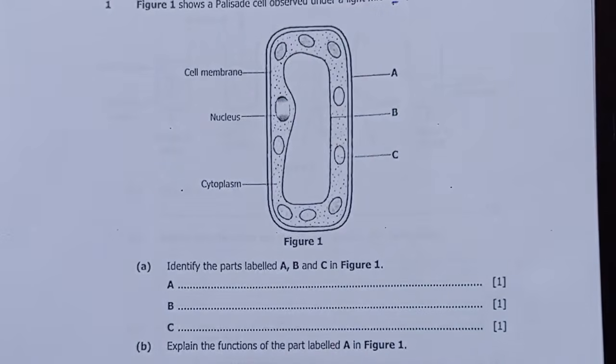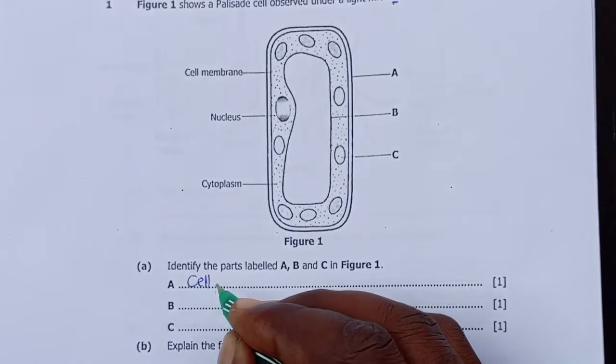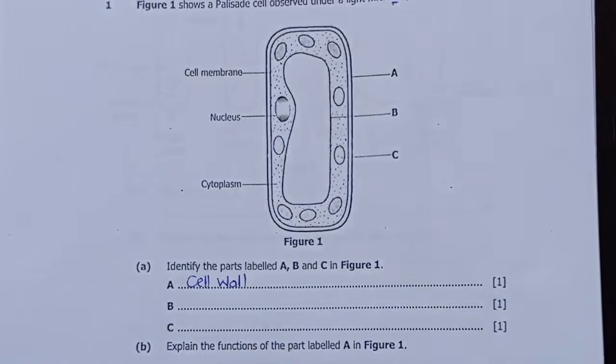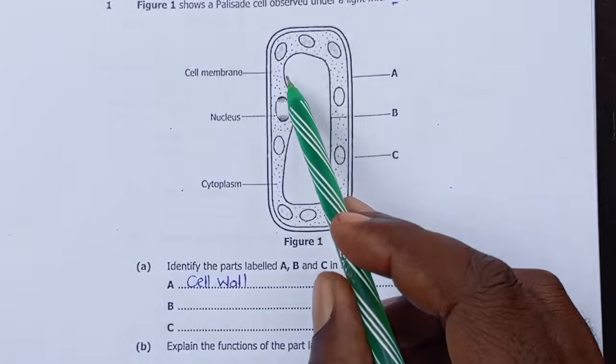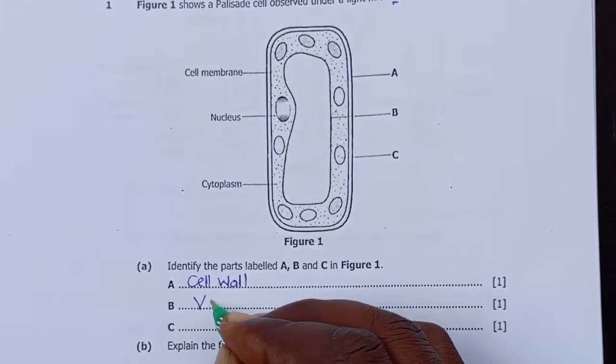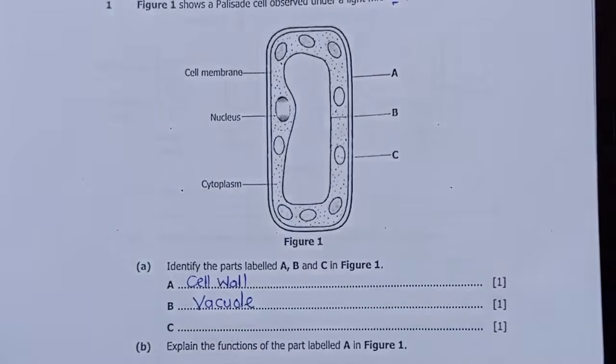This is the simplest, and I don't expect anyone to fail. So the first one, that is a cell. So A, that is the cell. Then the B, have you seen this? That is what we call the vacuole. So that is the vacuole. Then we go to C.